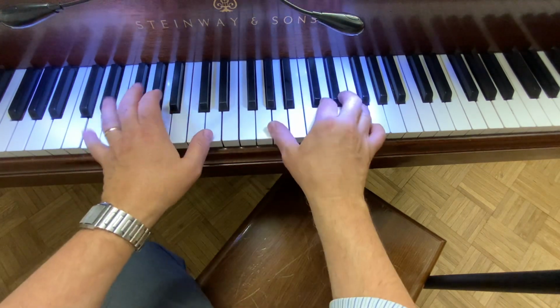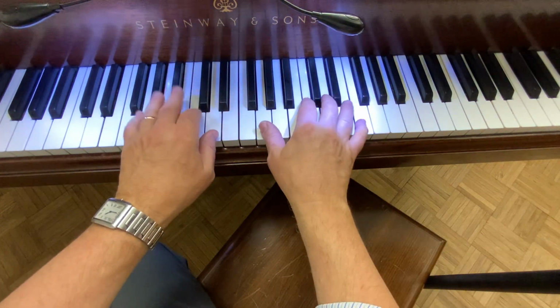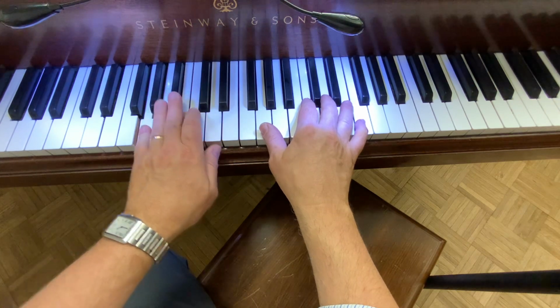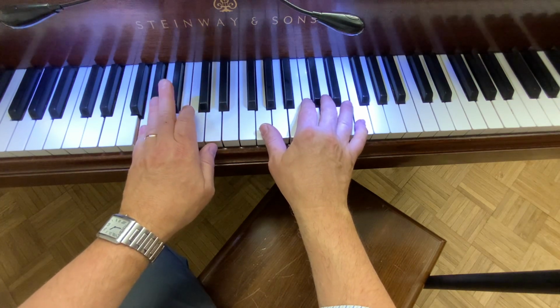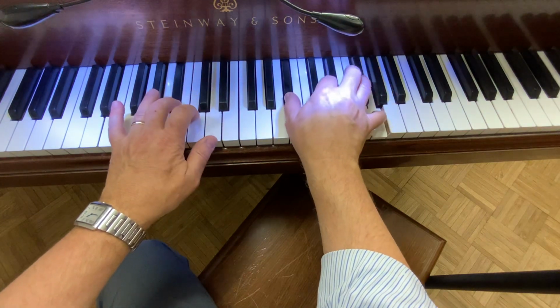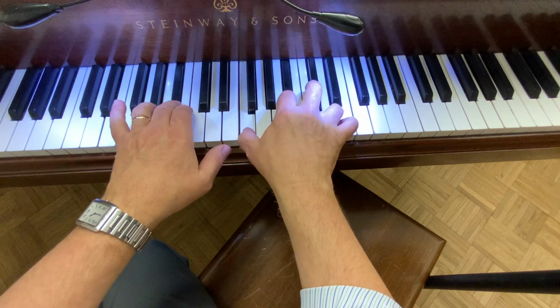So I go directly to the first inversion, not this one. When you think the first inversion that you need, you think of what the root is, but you don't play that first, you just go directly to the first inversion. The other thing that you might notice is it's down to third, up a step, down to third, up a step.